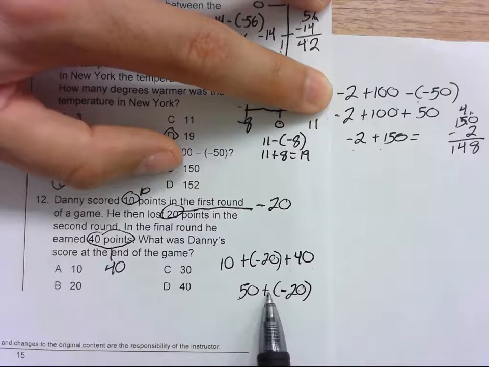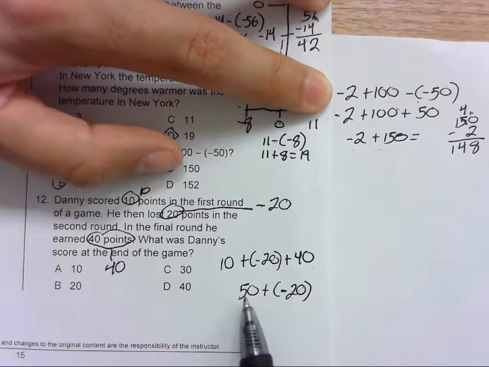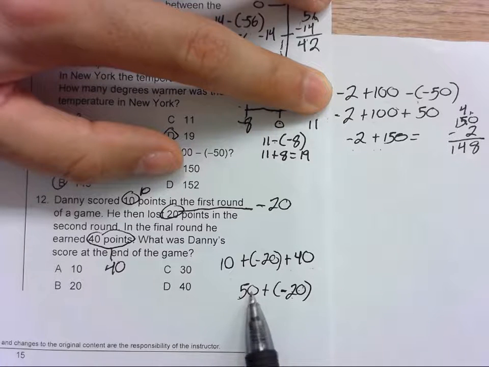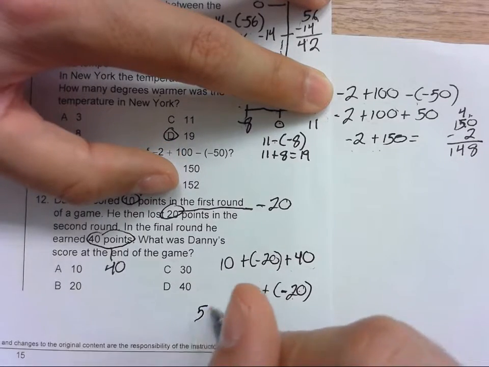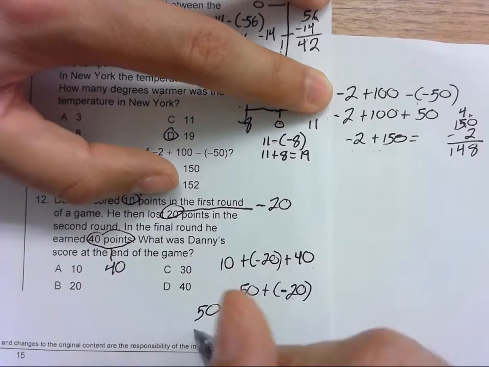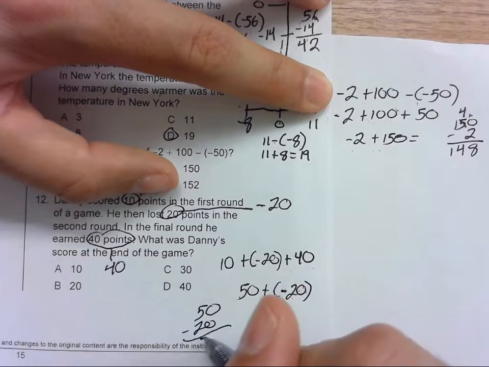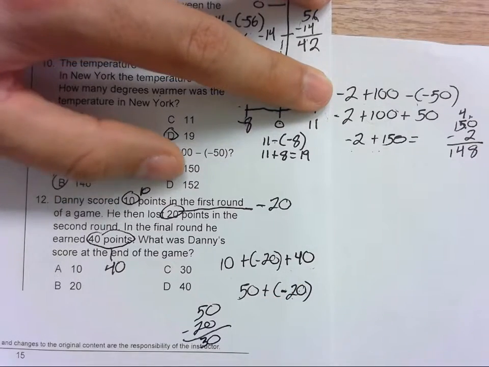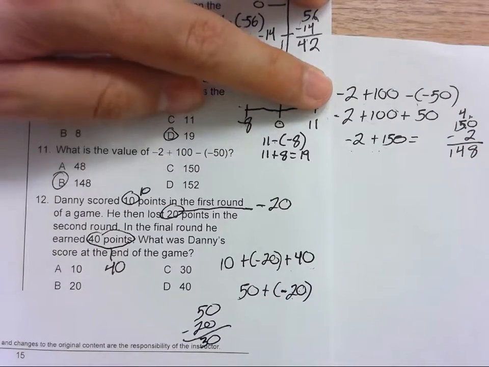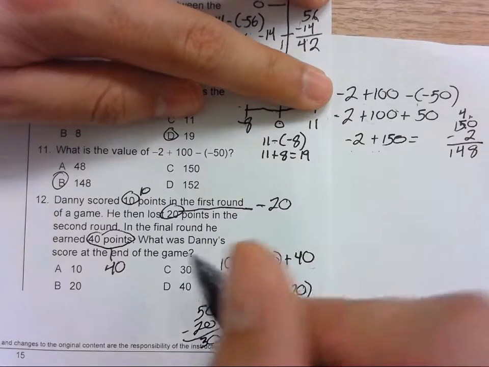Positive plus a negative. There are more positives. Positive has the greater absolute value, so the answer is positive. Once we know the sign of our answer, we take the absolute values and subtract them. The absolute value of 50 is 50. The absolute value of negative 20 is 20. When we subtract them, we get 30. So 12 is C.